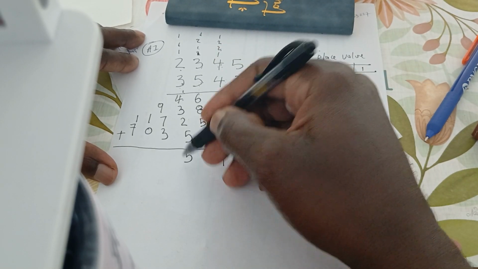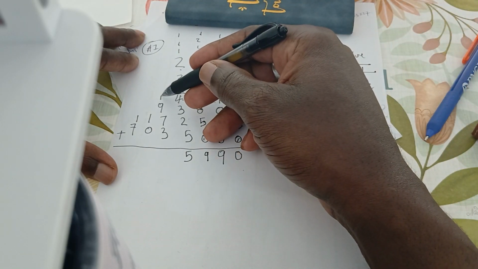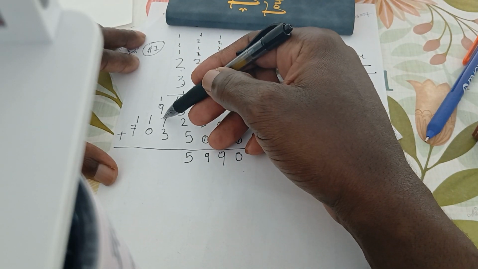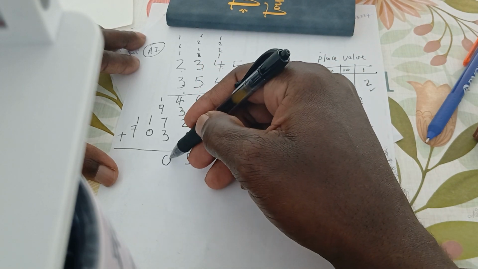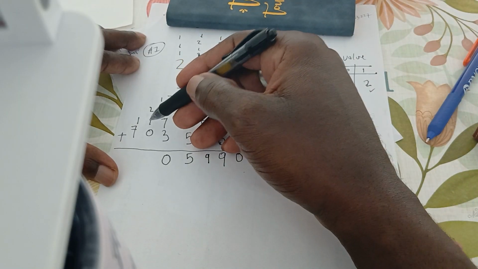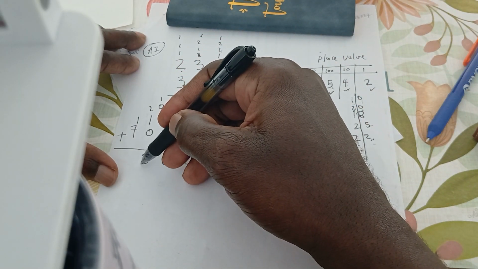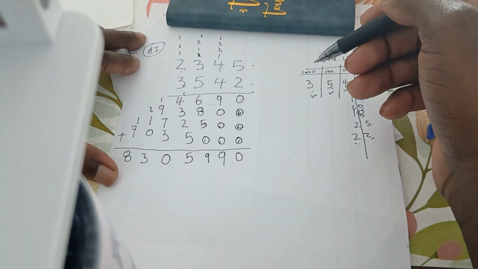Put down the 5, carry the 1. 9 and 1 is 10, plus 7 is 17, plus 3 is 20. We put down the 0, carry the 2. 2 plus 1 gives us 3. 7 plus 1 gives us 8.